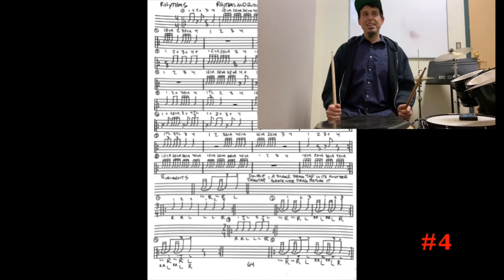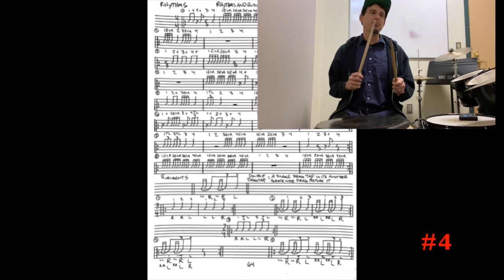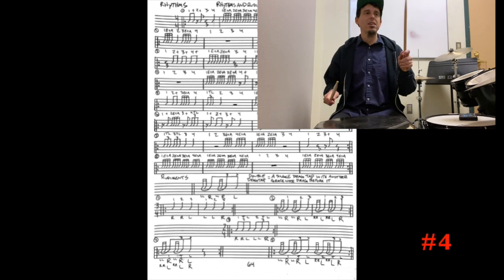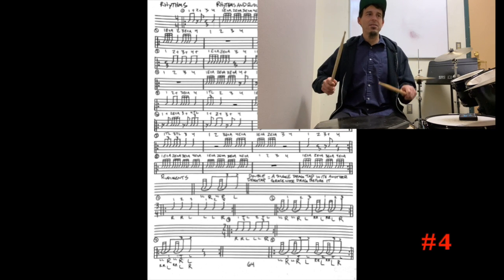2 double drag taps with the different stickings. 1, 2 triplet, rest, right, right, left, right, right, left, right, rest. Left, left, right, right, left, rest, right, left, left, right, rest.